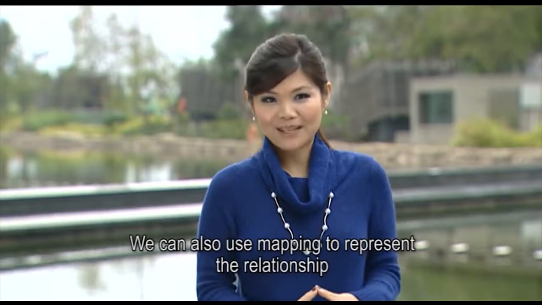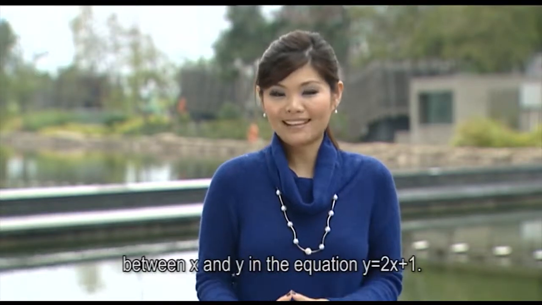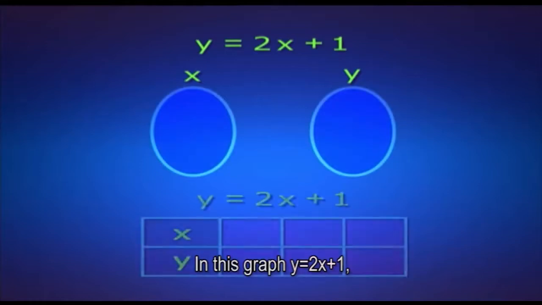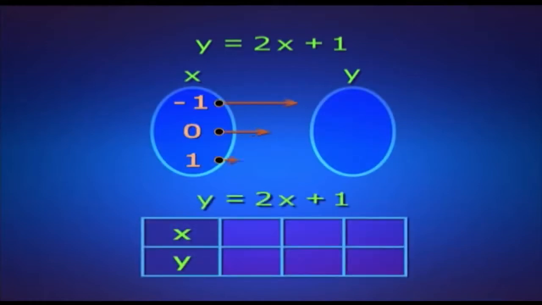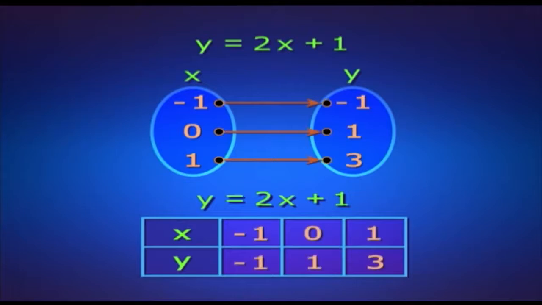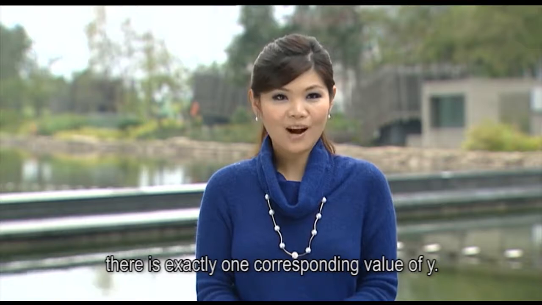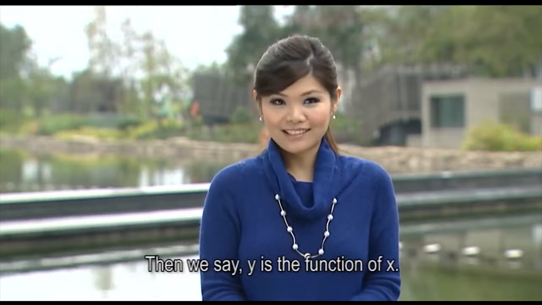We can also use mapping to represent the relationship between x and y in the equation y equals to 2x plus 1. In this graph, y equals to 2x plus 1, we can clearly see that when x is any value, y is a value too, and it is a corresponding value. That is to say, when x equals to 1, there is one and only one corresponding value, and that is y equals to 3. For each value of x, there is exactly one corresponding value of y. Then we say y is the function of x.